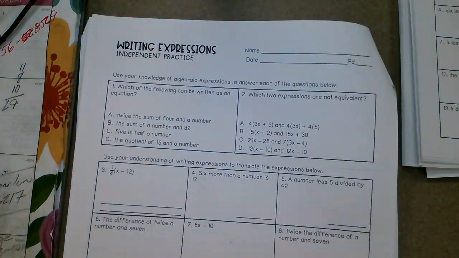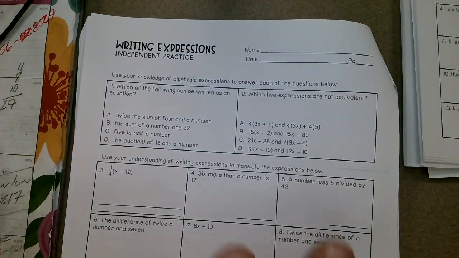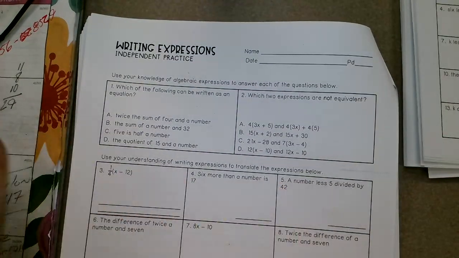Writing expressions. That's due tomorrow. And don't forget about your con.